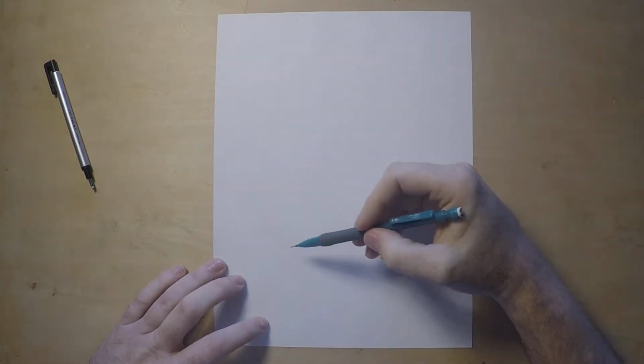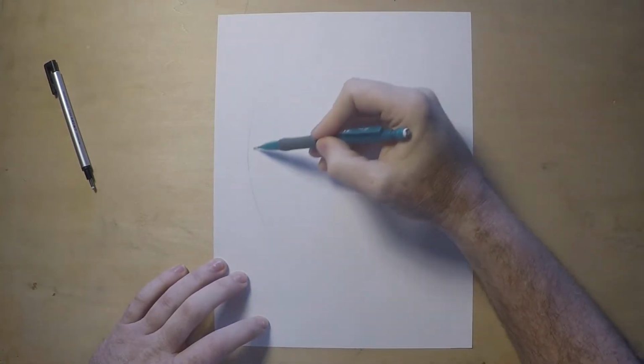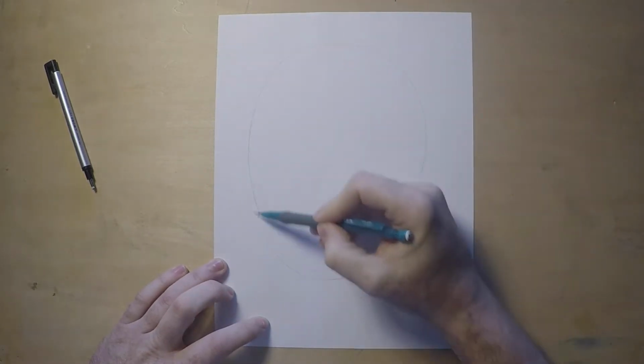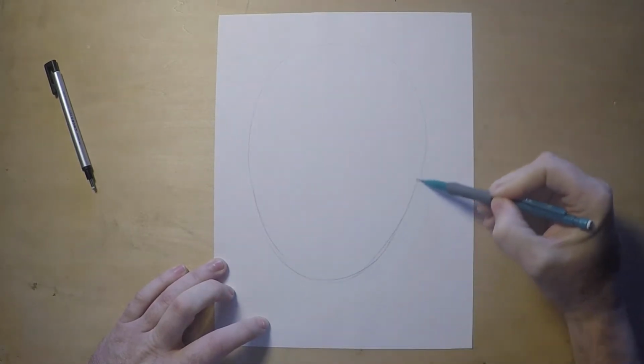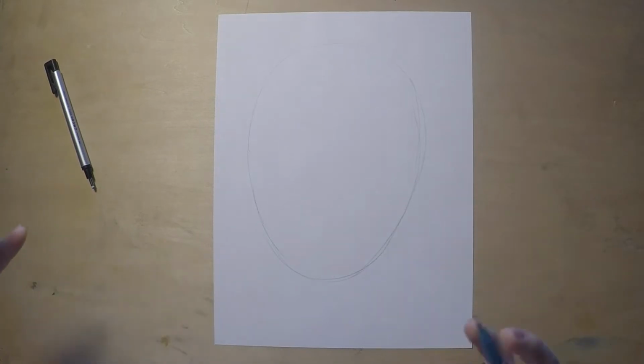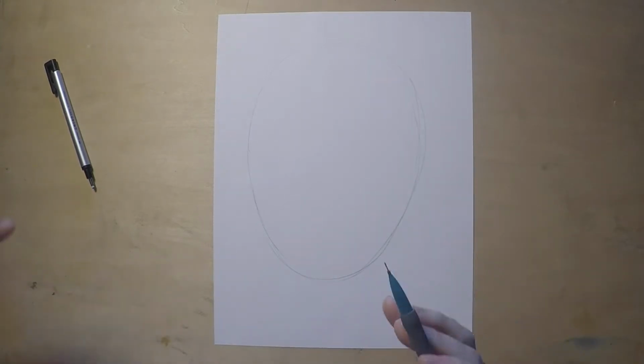Alright, for this one we're going to go ahead and do the layout of the head. And again, this is just a generic template, so it's your starting point. First thing we're going to do is start off with that oval. Okay, so we get that oval in there, right? And again, the oval doesn't really matter that much. It's just our starting point to give us an anchor.